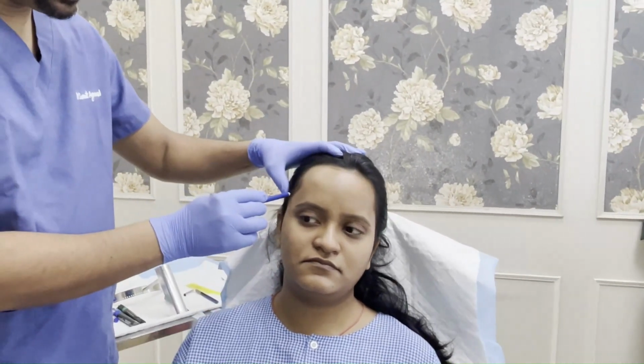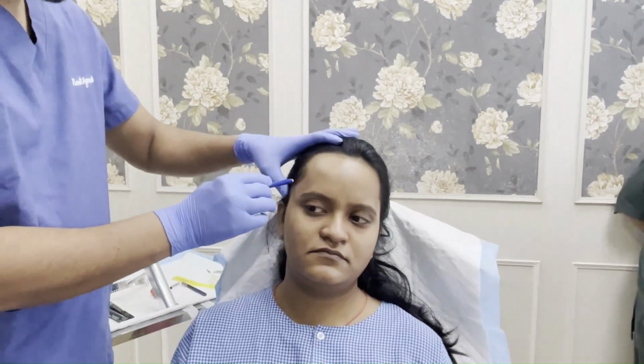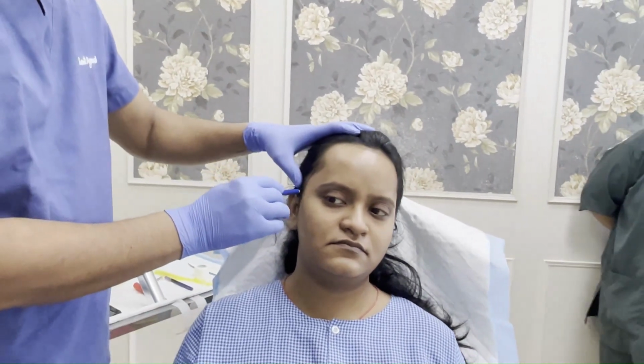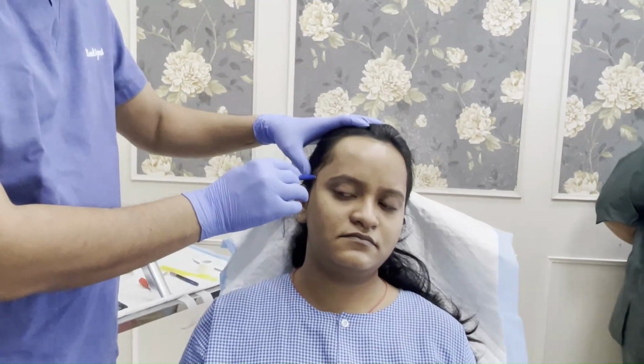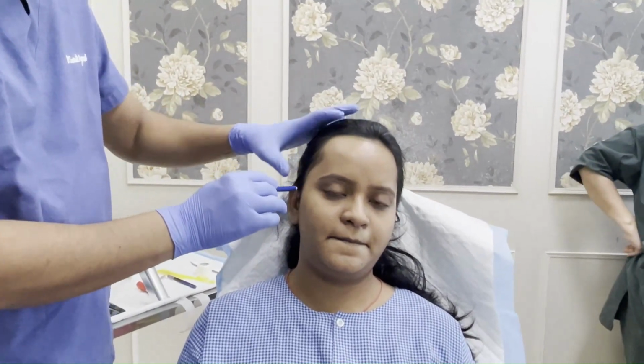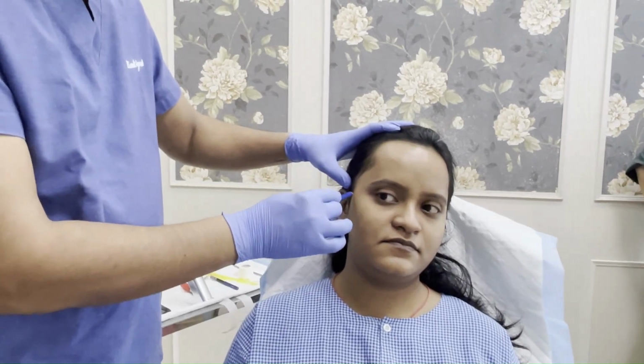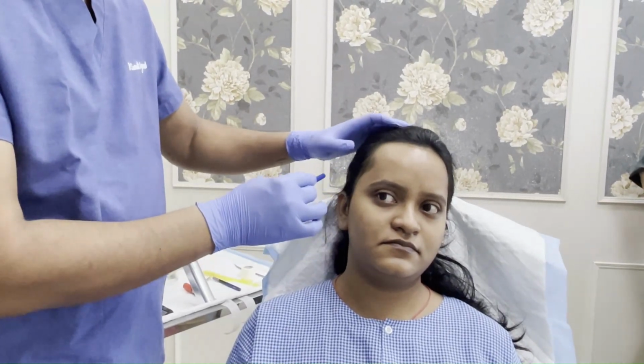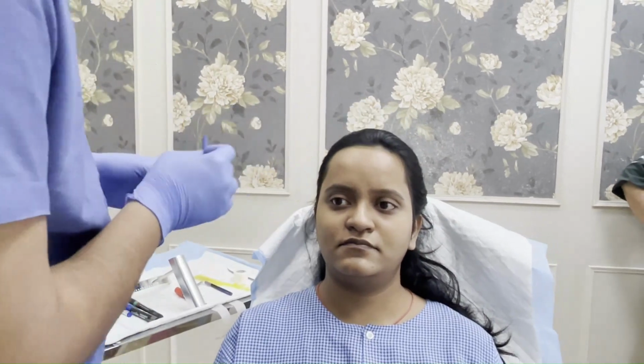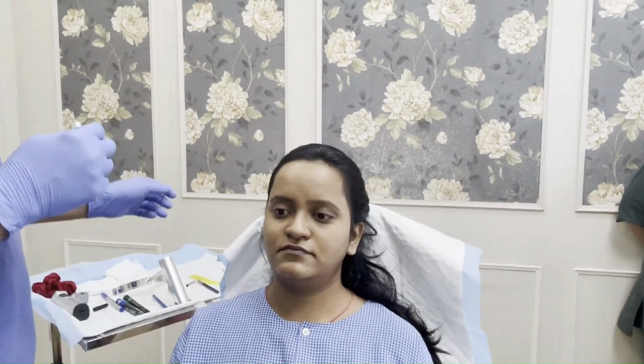And then the fourth area is a narrow area between the temporal and the sideburn area, that is the infratemporal area, which has to be reconstructed if it is receded. And then fifth is the sideburn area, which again can be brought ahead to give a narrow look to the face.